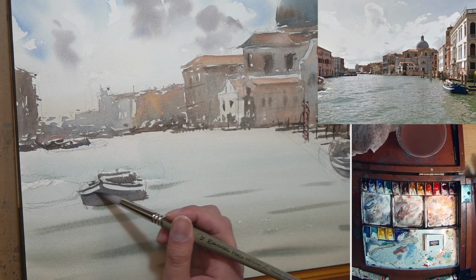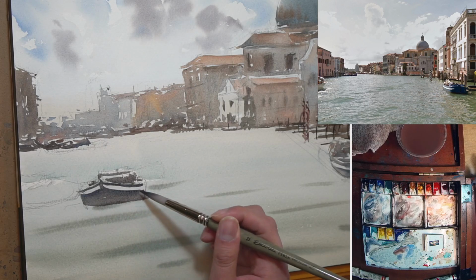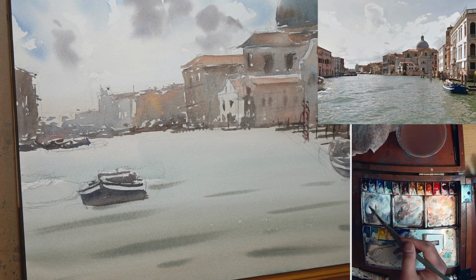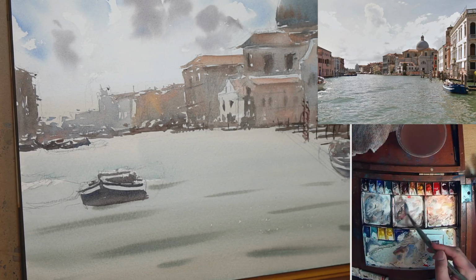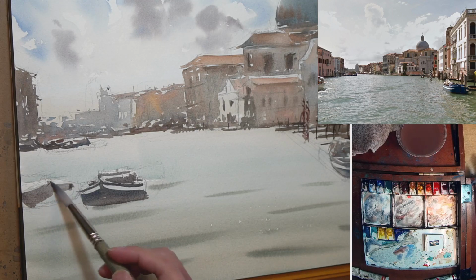Okay, give it just a little bit more shadow here. Okay, and I think the other one here, I'm gonna make it like a solid color.